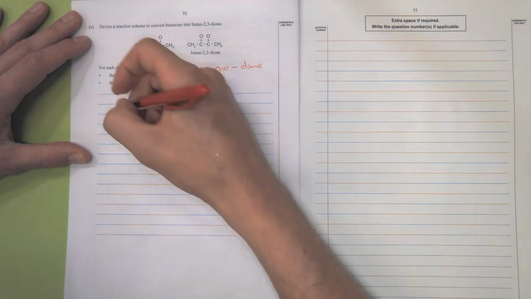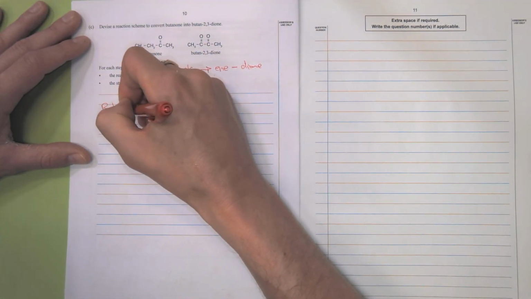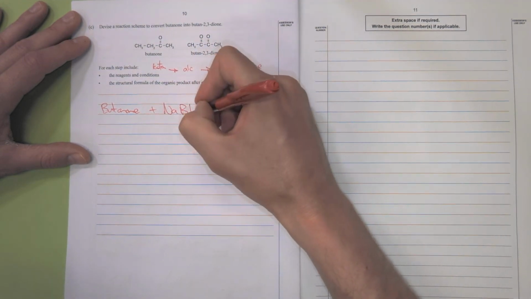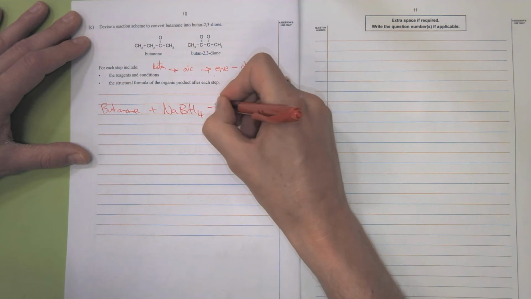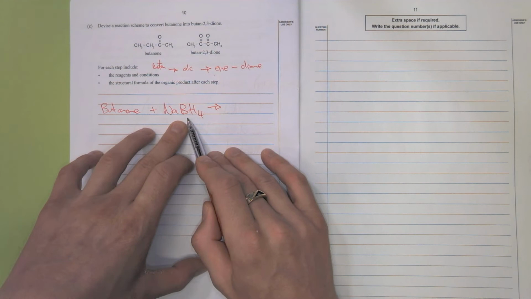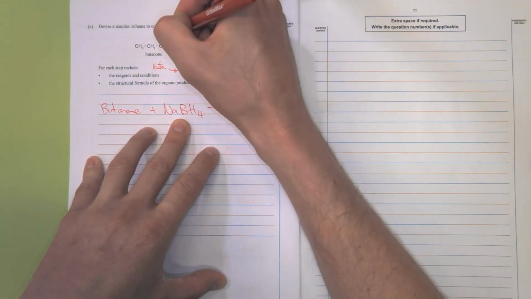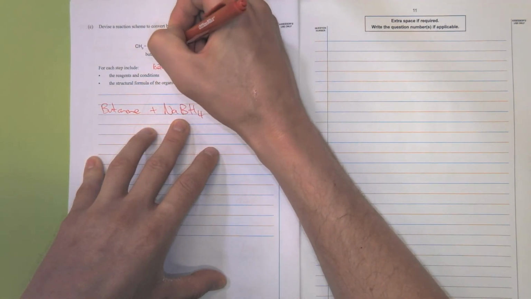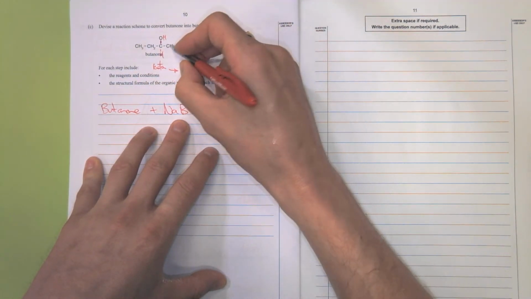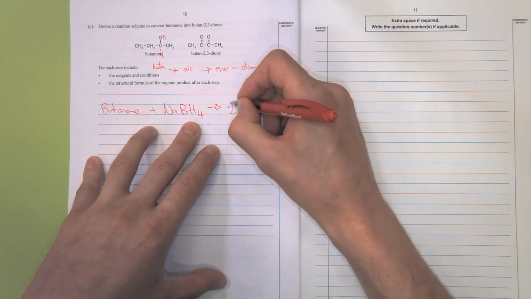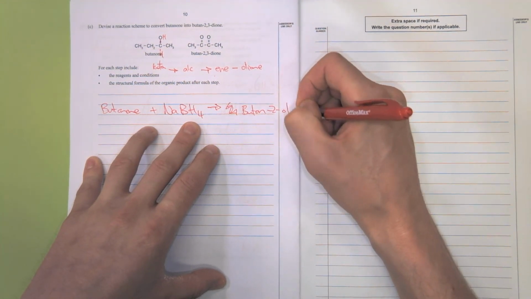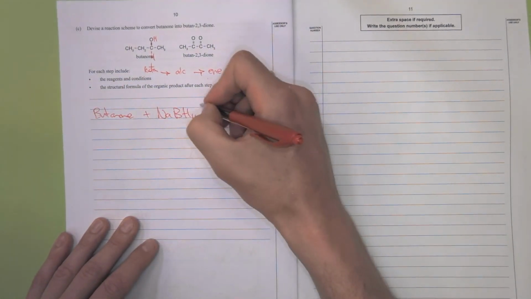Alright, so butanone plus our only reductant, NaBH4, will go to an alcohol. It's going to put a hydrogen on there, form a single bond there, and put a hydrogen on there, and we'll call that 1, 2, 3, 4. So that is butan-2-ol. Okay, that's reduction.